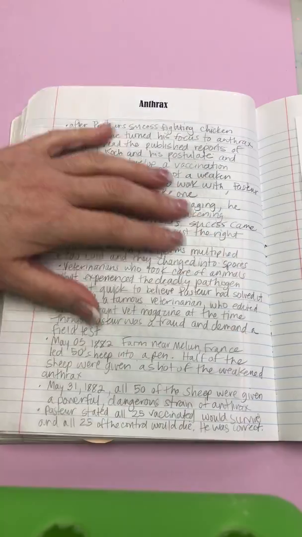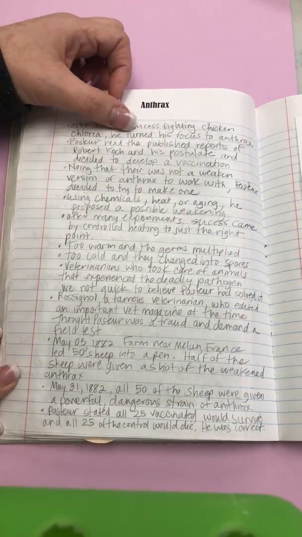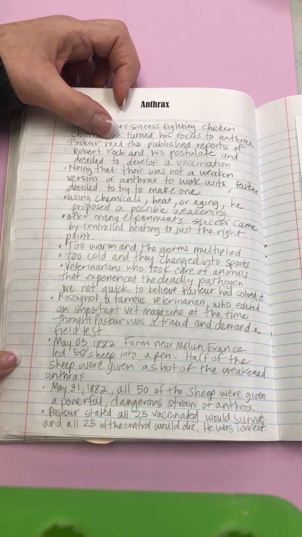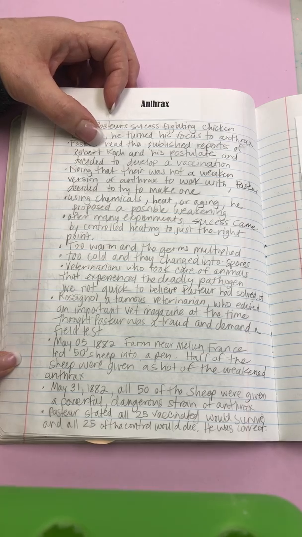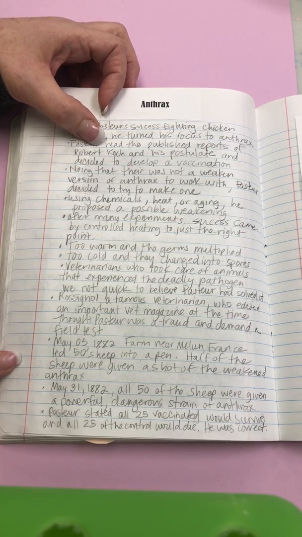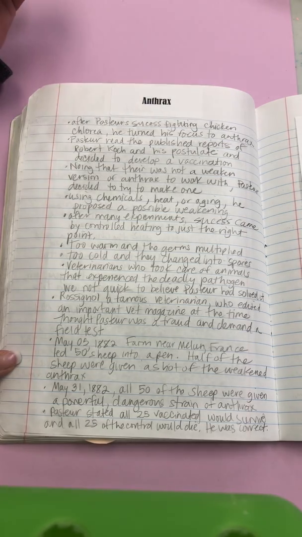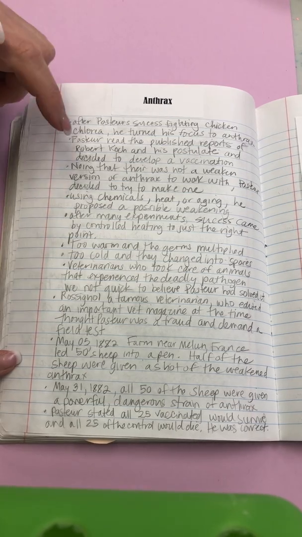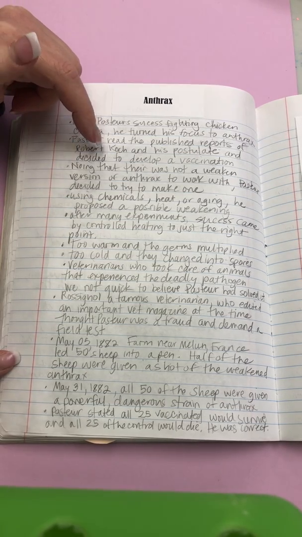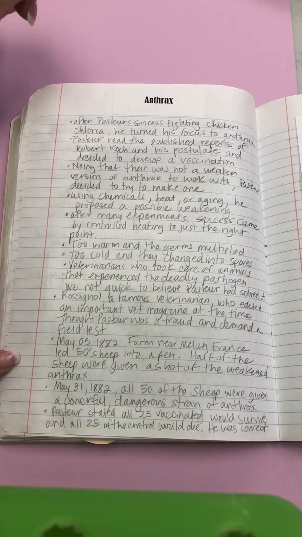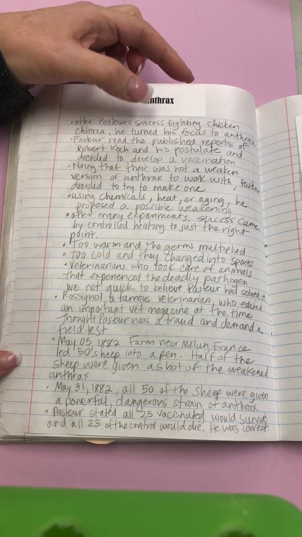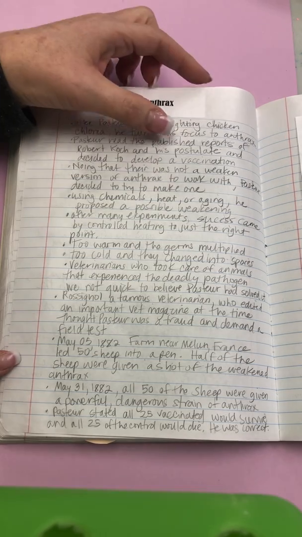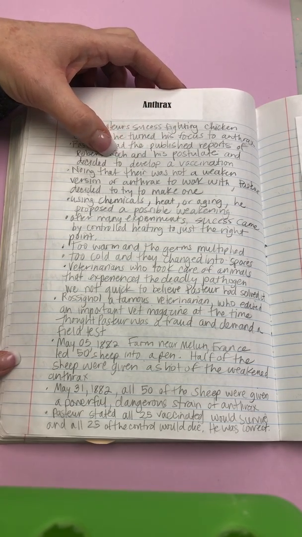So after Pasteur's success fighting chicken cholera, he turns his focus to anthrax. Pasteur read the published reports of Robert Koch, so another correlation between great scientists, Joseph Lister, Robert Koch, all of them working together to solve these hard times back in the day for people who didn't understand this in the health or in the history of medicine. And so he reads the published reports of Robert Koch and his postulates, and he decides to develop a vaccine.